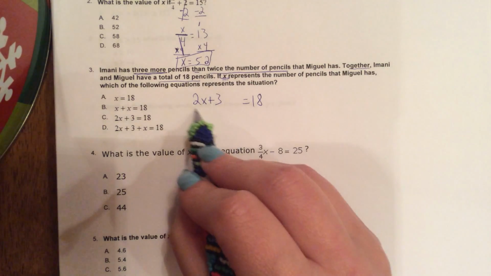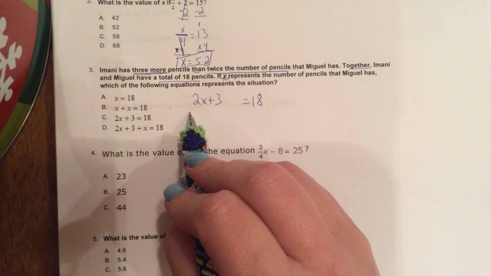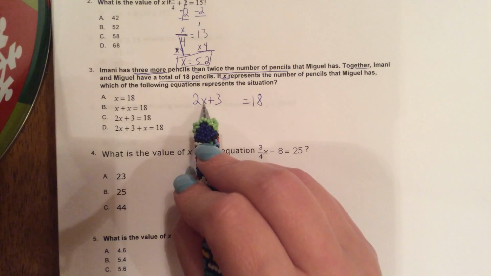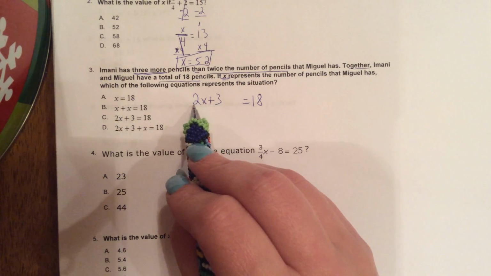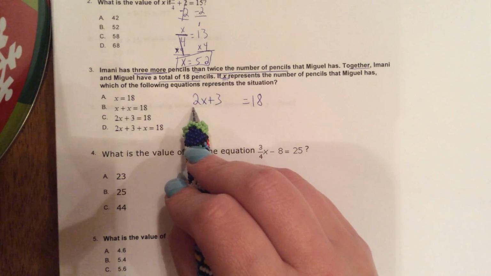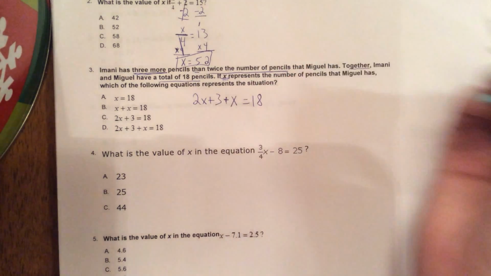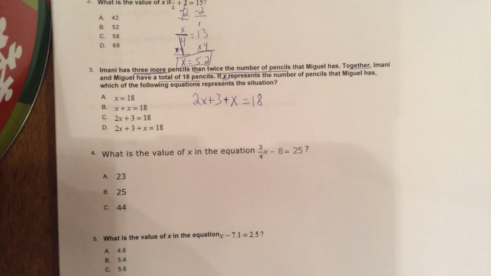Okay, but this right here is just how many Imani has. Okay, and the x, remember, is Miguel. So we still have the 2x plus 3, but you have to add that to Miguel's to equal the 18.